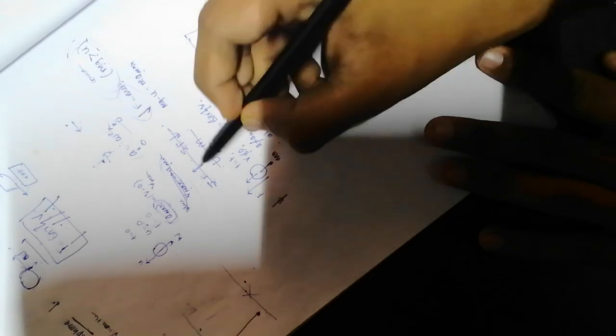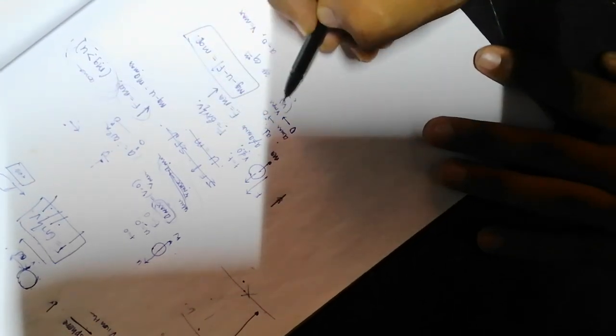If acceleration is 0, velocity will be maximum. Vmax is V naught, the terminal velocity. So when acceleration is 0, mg will be equal to U plus F. Upthrust and viscous force balance the weight of the object, so there is no resultant force and it is in equilibrium.